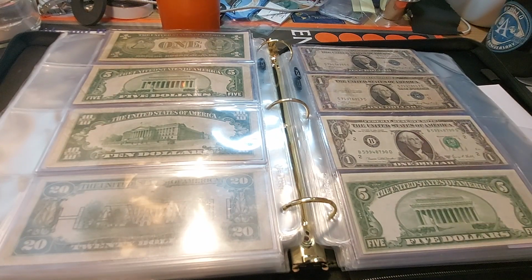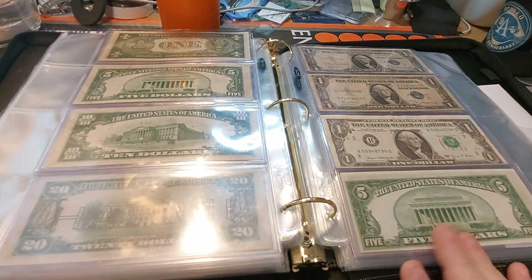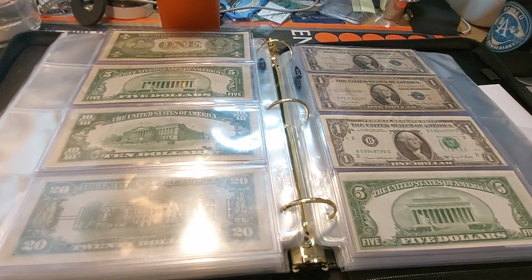So that is it with my bill collection and kind of the history of the U.S. dollar type thing and showing the artwork.